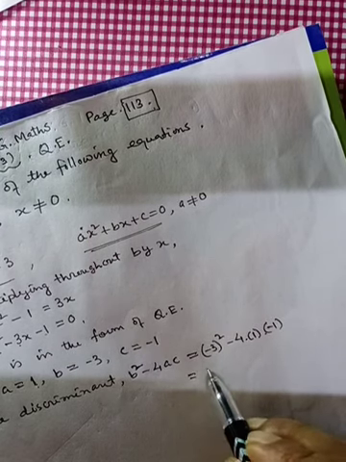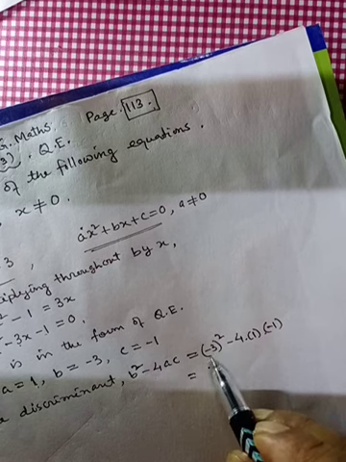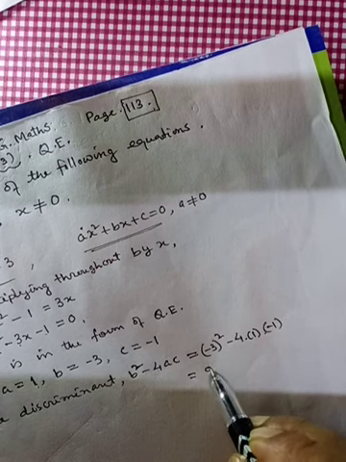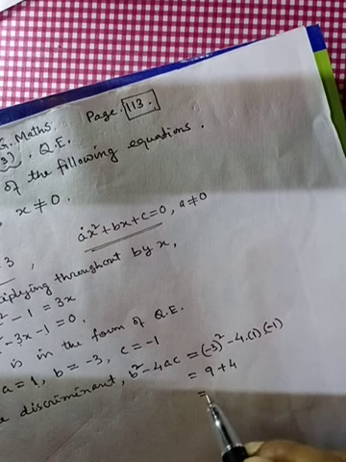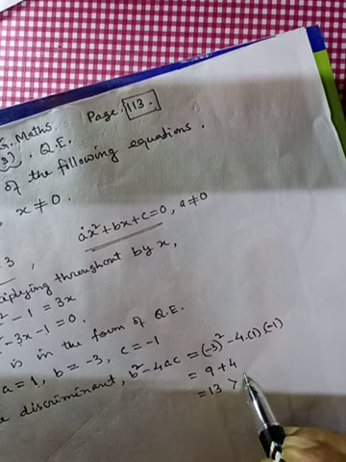So minus 3 square is 9, plus 4, that is 13, which is greater than 0.